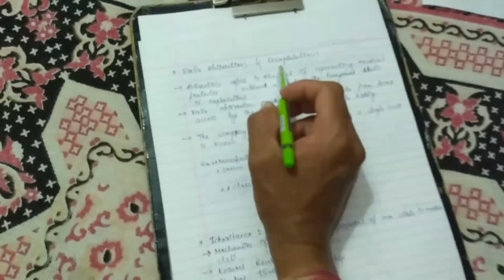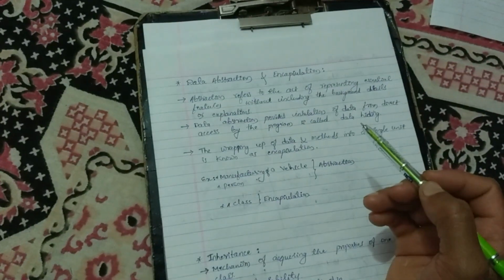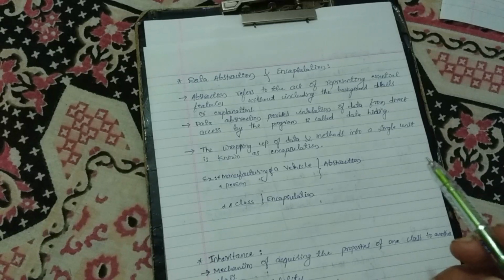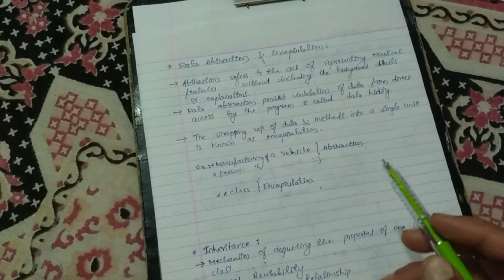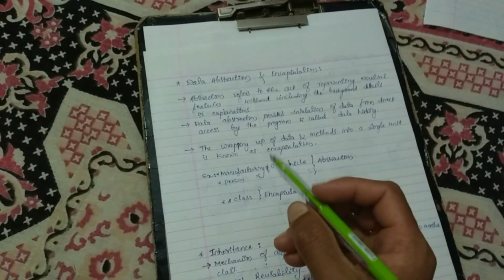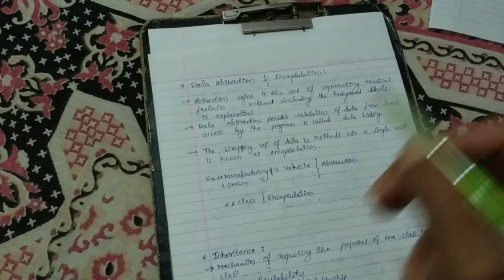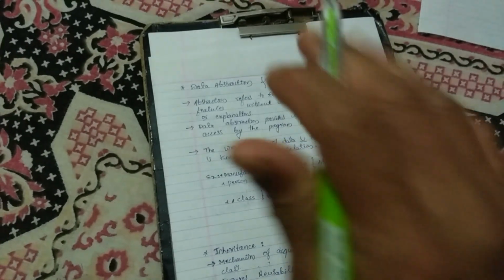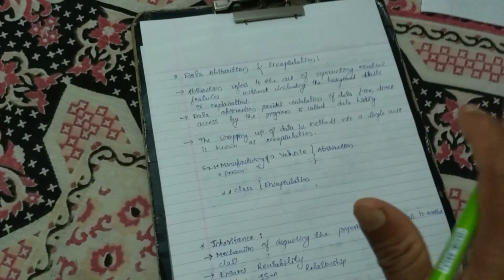The next topic is data abstraction and encapsulation. Data abstraction is the act of representing essential features without including the background details or explanations. We show the essential part of a particular thing and hide the internal implementation of that object.